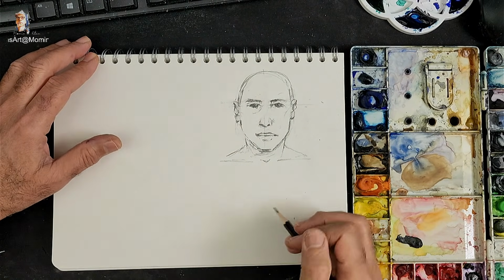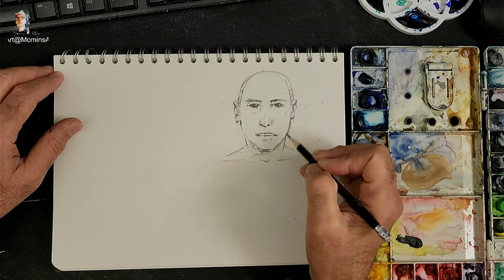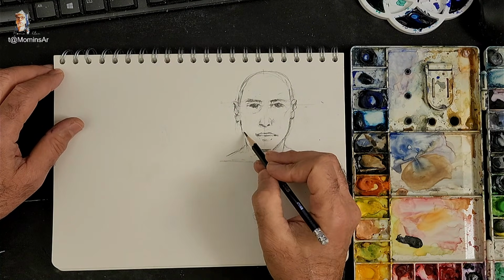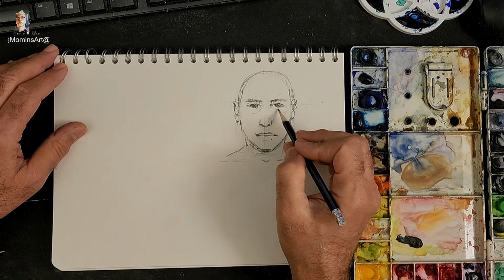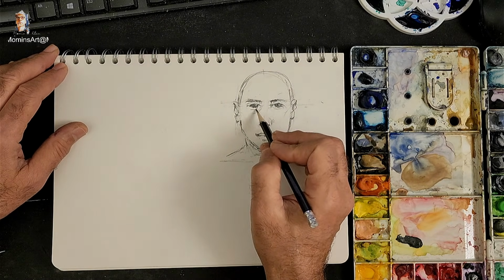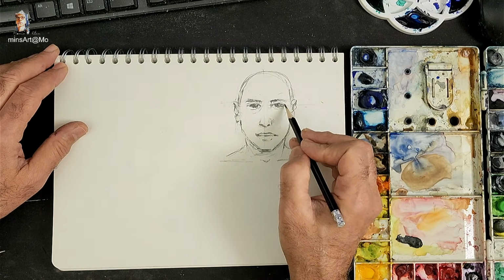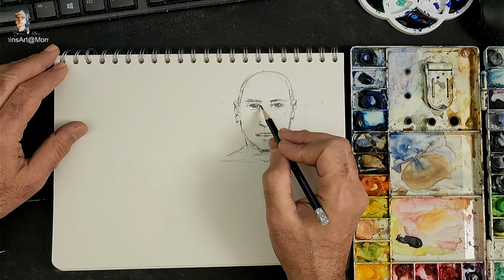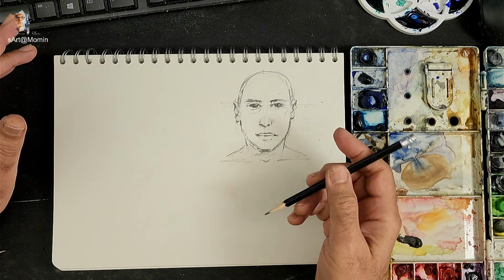Okay, so see, the sketch is done. I have no reference. That's the beauty of sketching a portrait: when you don't follow the reference photo, it gives you so much freedom that you're creating something here, right?